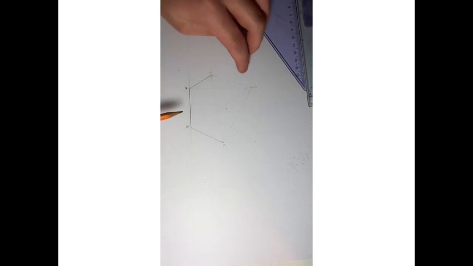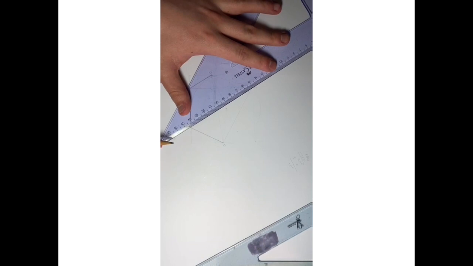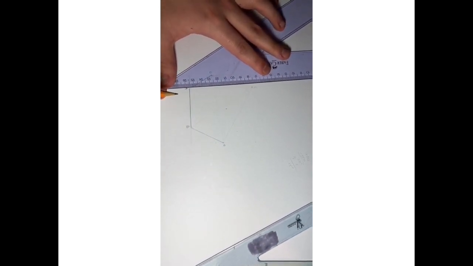Now that we have our pentagon drawn, we can go about transferring this pentagon into a square of equal area. The first step in doing that is to transfer this pentagon into a triangle of equal area. So what I did there is I extended my line AB, that's that line here that you can see. And I joined point E to point B and point A to point E also.